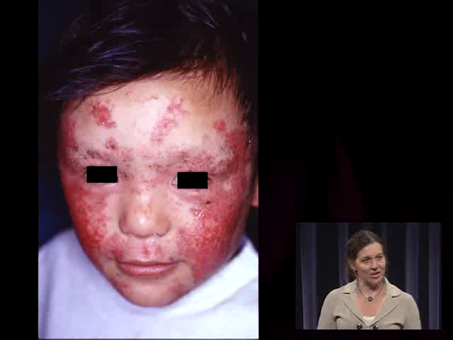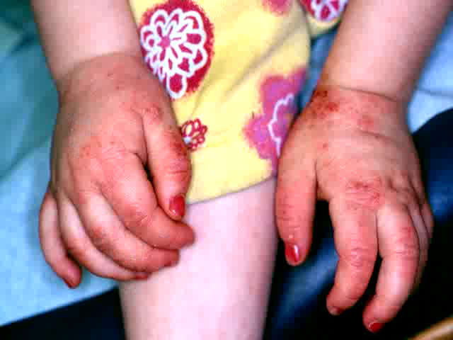Still a lot of facial involvement, as you can see in this child here. This child has a lot of weeping, crusting, excoriations. Still a lot of hand involvement. And then here we see the popliteal involvement, or the flexural extremities involved. And here we see the antecubital fossa.